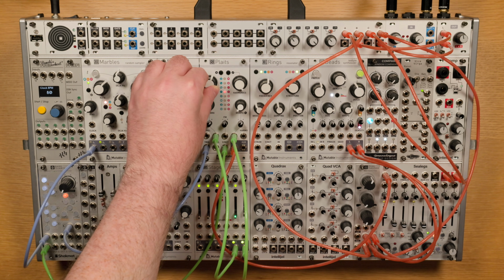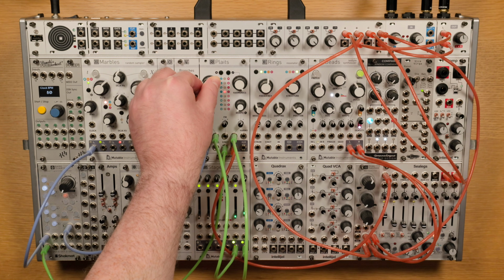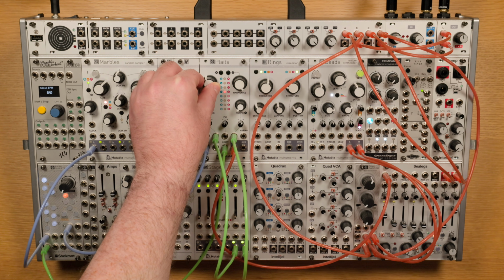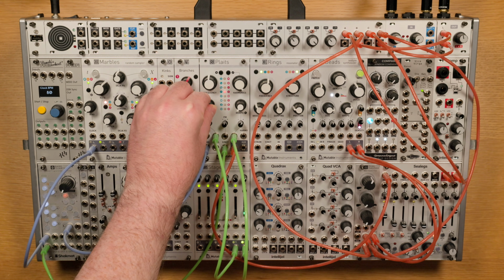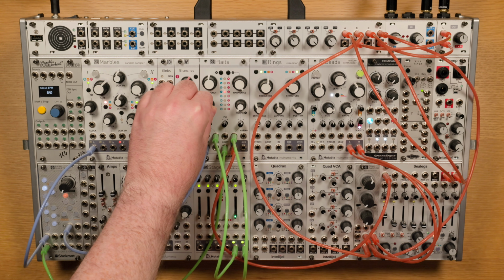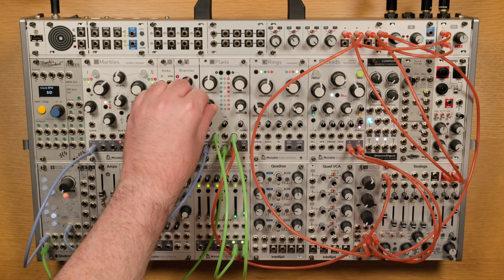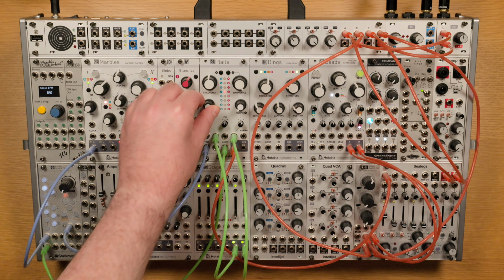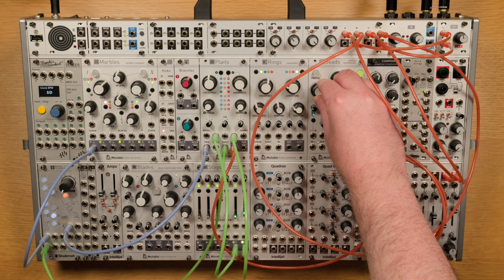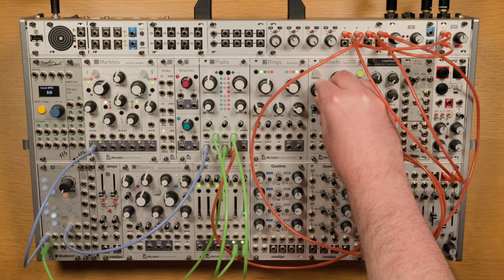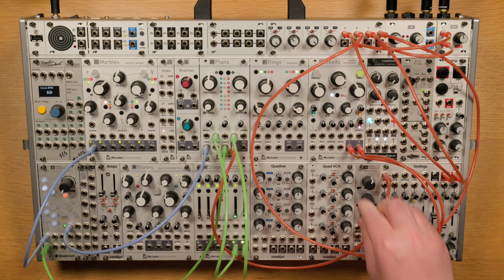Mutable Instruments Plaits, or Plats if you prefer, is probably the most popular module in Eurorack, and that's for a good reason. It's a great digital oscillator with many different algorithms, covering a range of sounds, using many different types of synthesis. Originally, it had 16 algorithms, but the final official firmware update in 2022 added a third bank for a total of 24 algorithms.